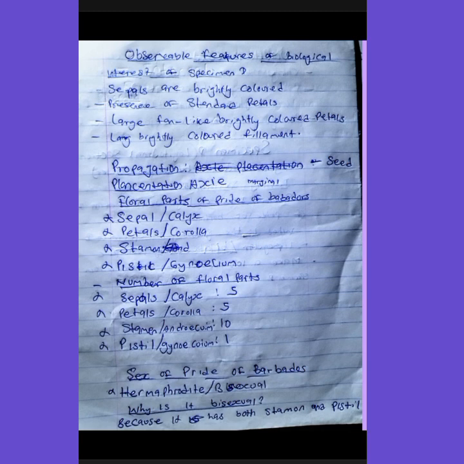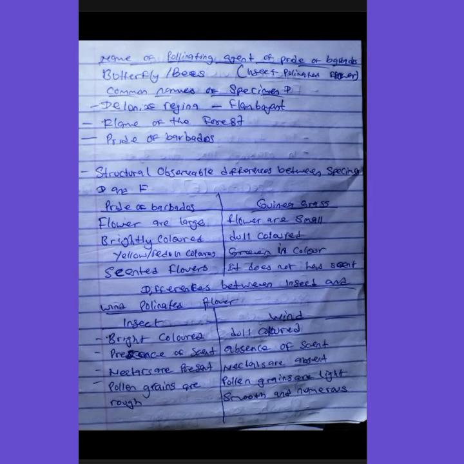The pollinating agents of specimen D are butterflies and bees, because it is an insect-pollinated flower. We have different names we can call it: we can call it Pride of Barbados, flame of the forest, and Delonix regia. That's the botanical name.